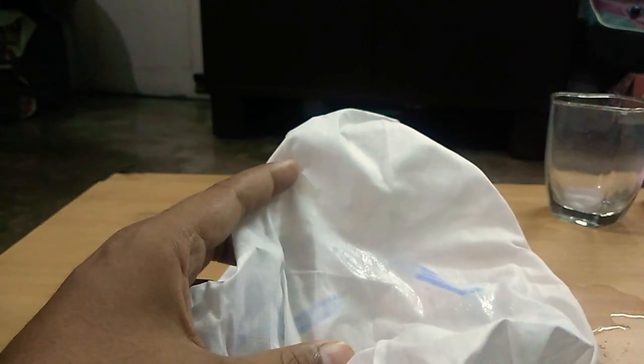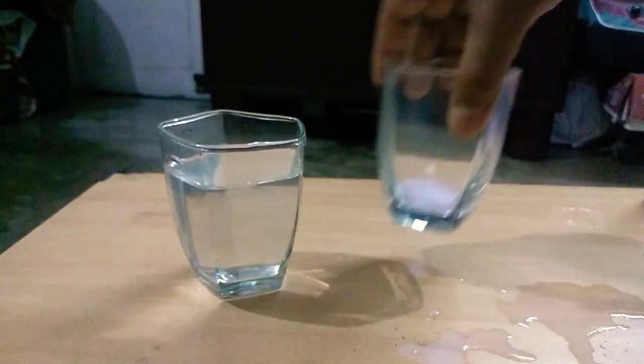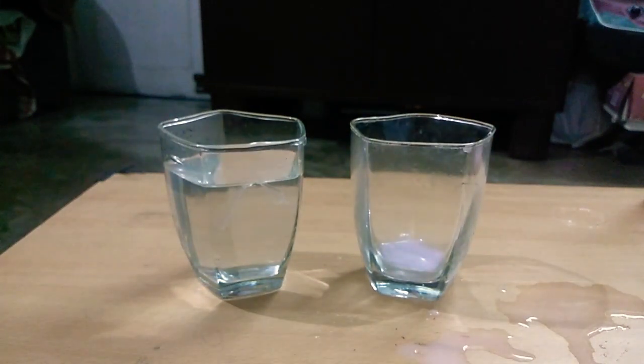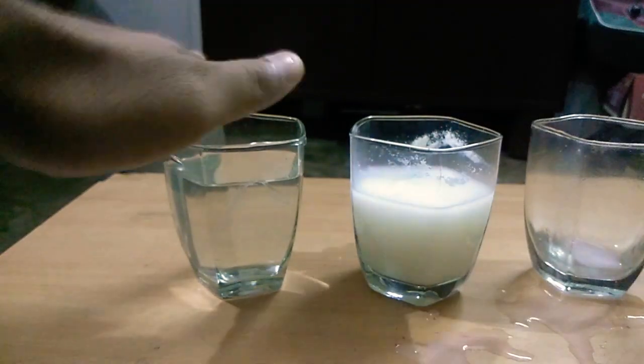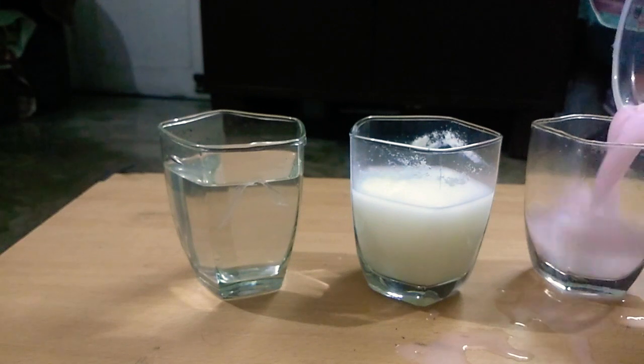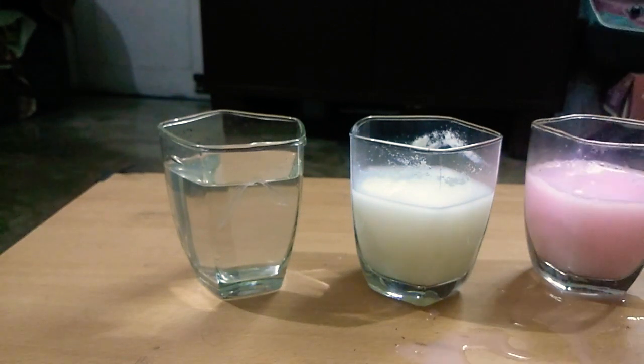That means in case of suspension, the particles were quite big to be separated by ordinary filtration. So these are the five comparative properties of solution, colloids and suspension. These are the three types of mixture and their comparative properties that we discussed.